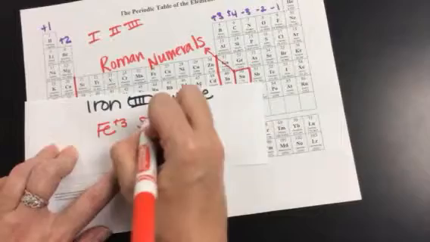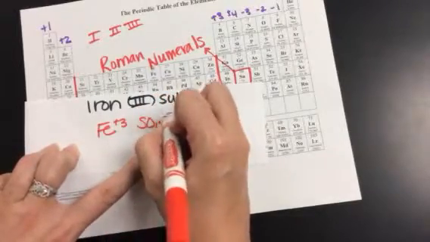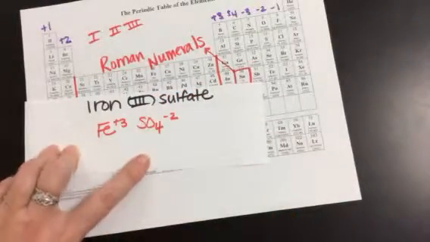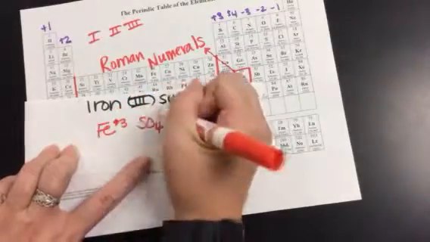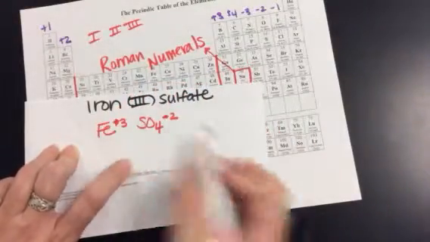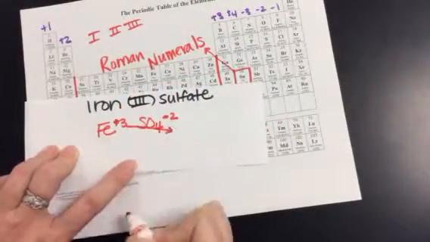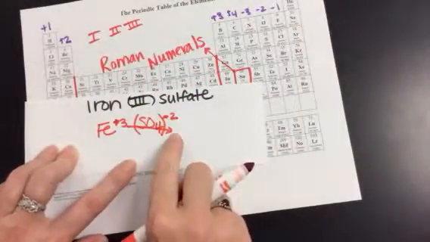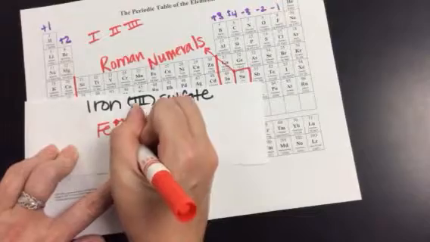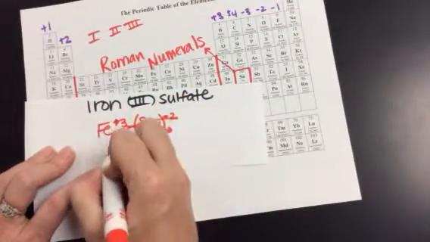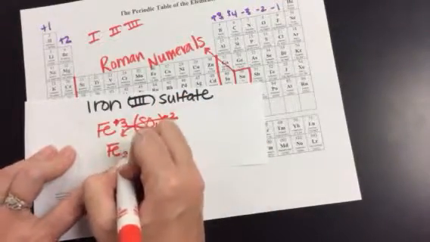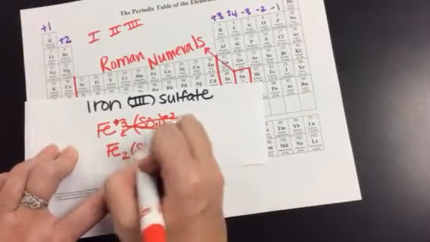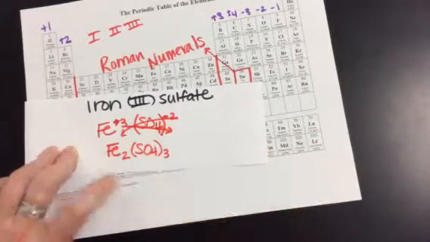Sulfate, when we look it up, or we just know, is SO4, -2. When I go to swap and drop here, my plus and my minus are going to disappear. This 3 is going to travel over here, so that means that we're going to have to put sulfate in parentheses because we're going to have a 3 out back. And then the 2 goes over here, so we end up with Fe2(SO4)3.